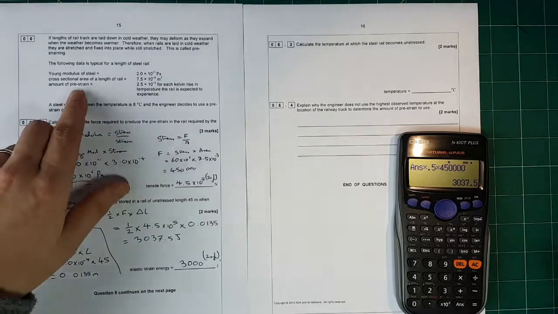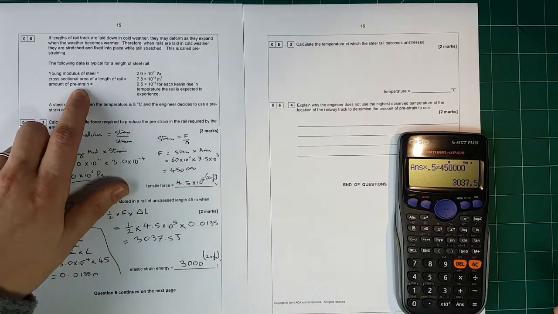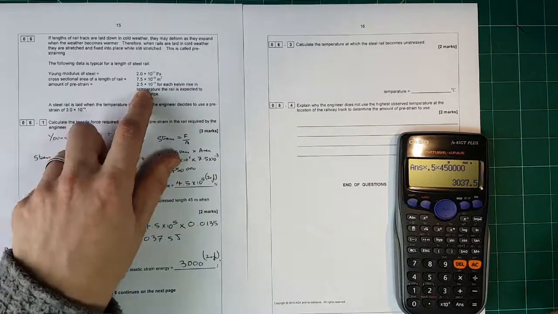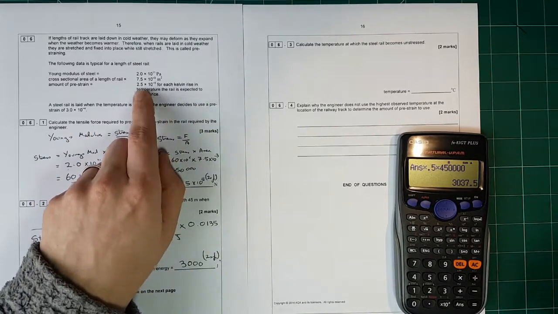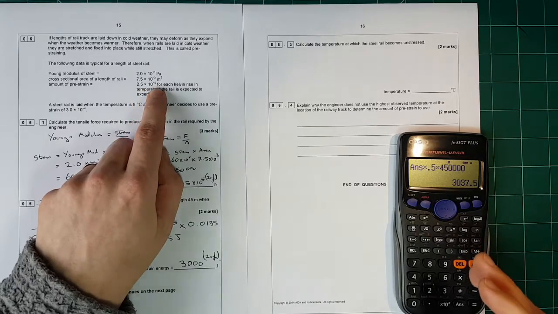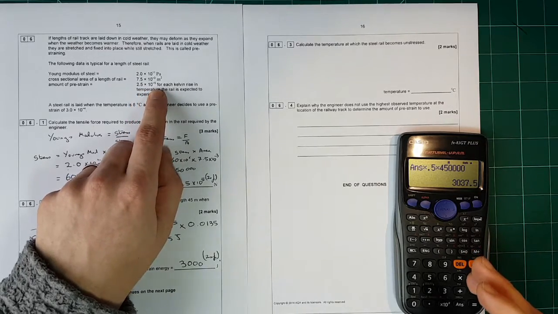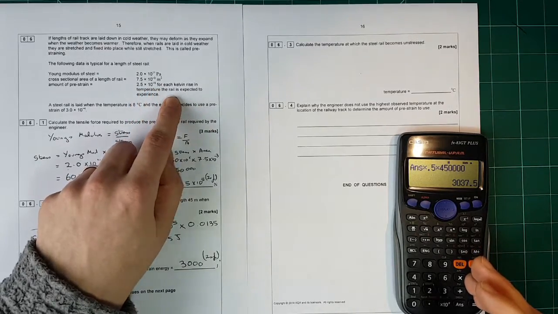So what we need to work out is the amount of strain for each degree Kelvin, which is the same as a degree centigrade. So it's 2.5 times 10 to the minus 5, and that's for each degree Kelvin.